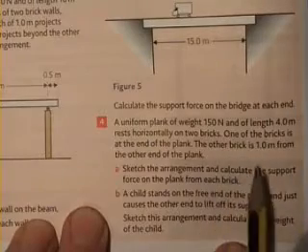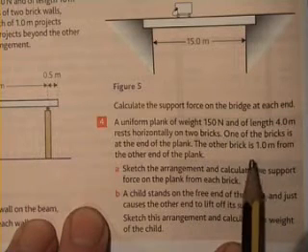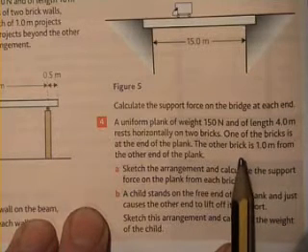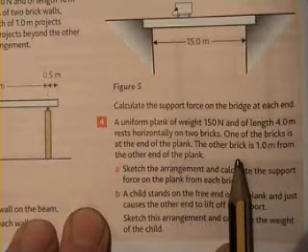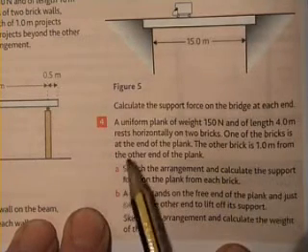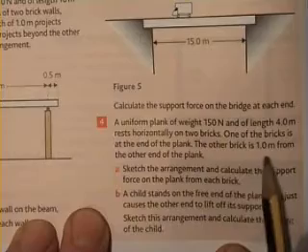Question 4 is about a plank that's supported on bricks. And we've got to remember that if it's supported on bricks, it means that the bricks are providing an upwards force. So we don't need to draw bricks, we just need to draw upwards forces. So it says 1 brick is at the end of the plank, the other brick is 1 metre from the other end. So I don't draw the bricks, I just draw forces.